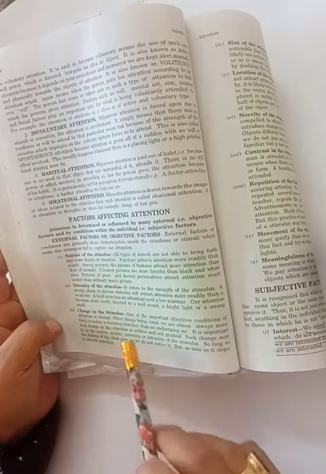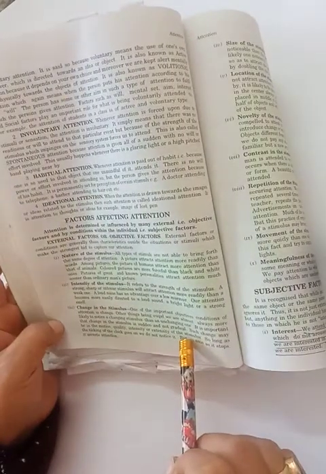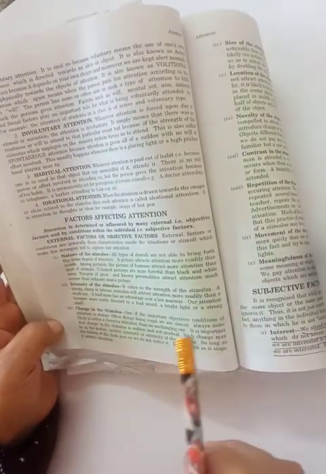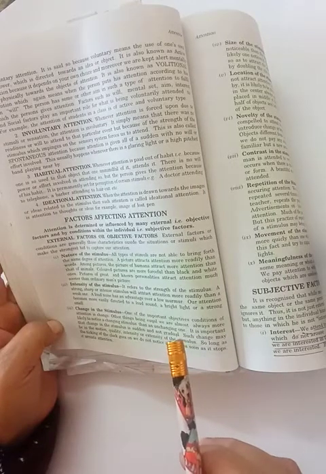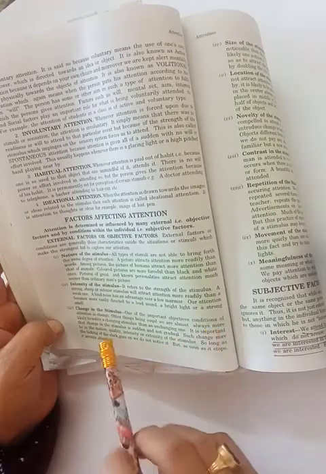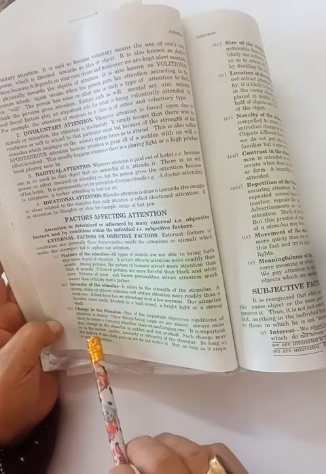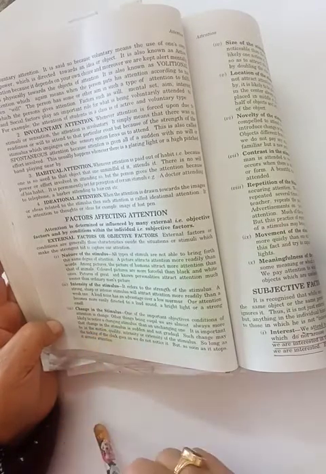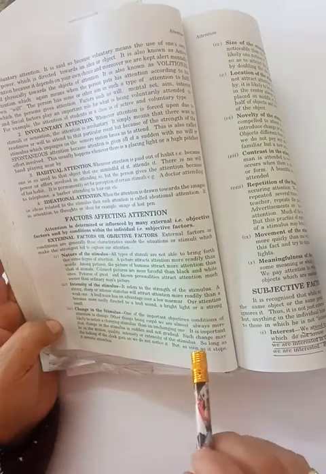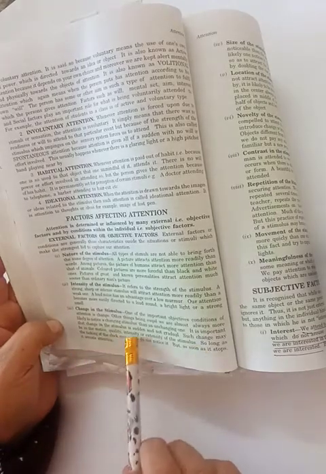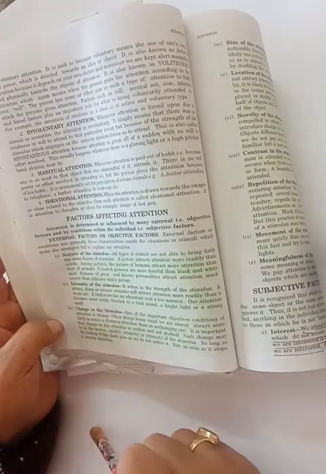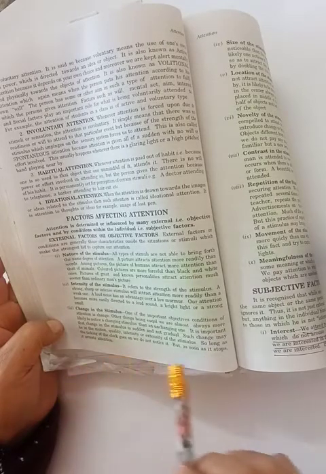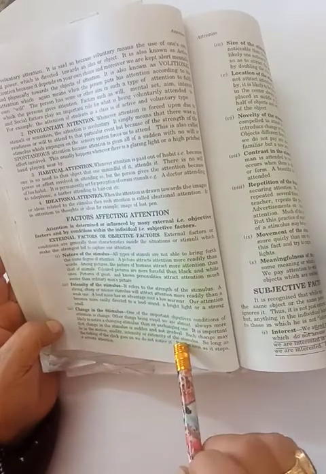But when there is some change in that routine situation, then we are more likely to notice that change. But the condition is that the change should be sudden and not gradual.